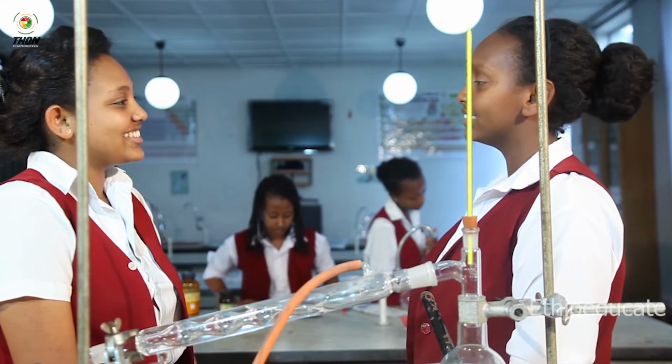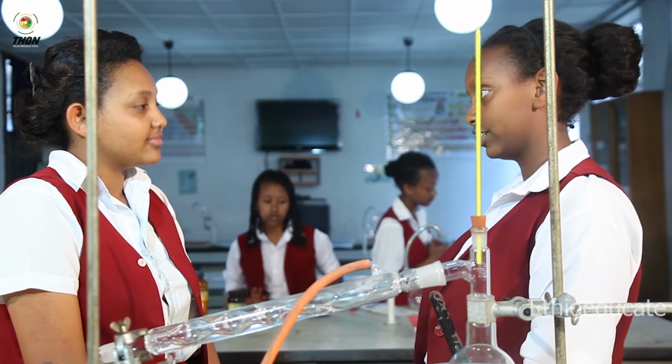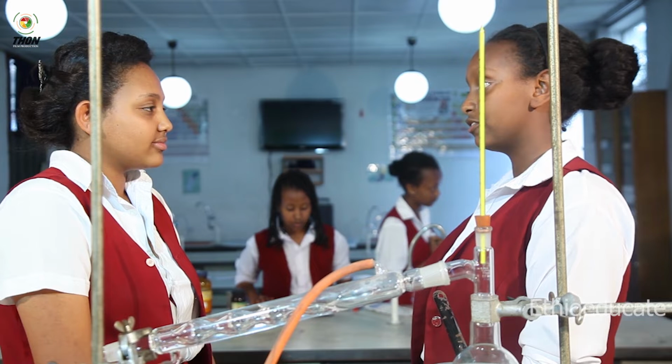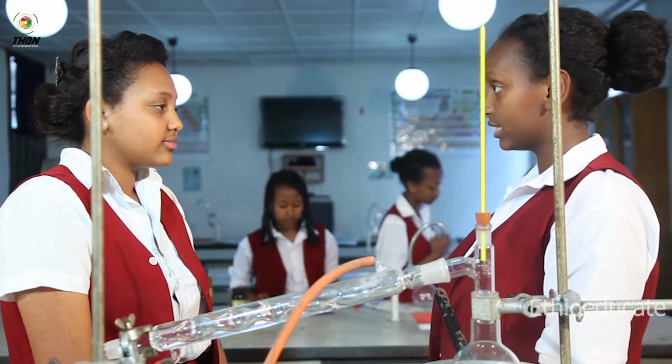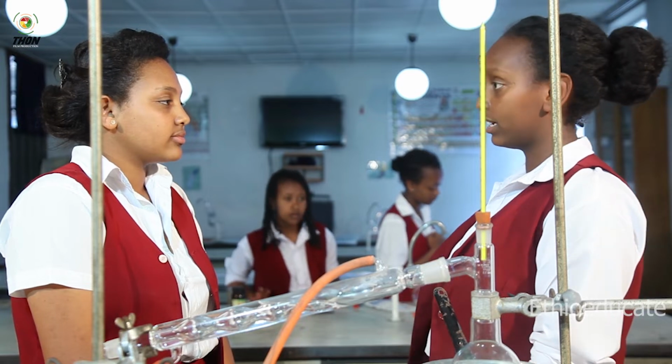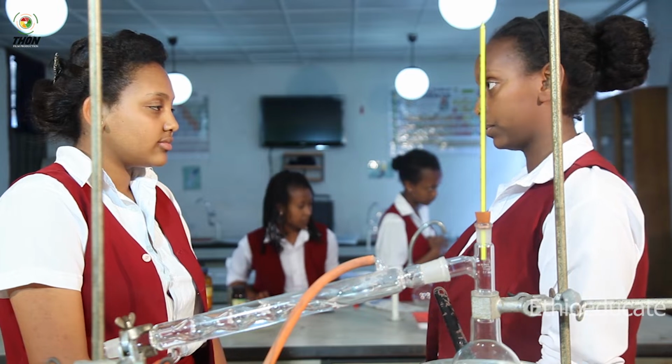Hello. Today we're going to discuss the physical and chemical properties of matter. But before that, we have to define what a property is. A property is a set of characteristics of a matter. Now, we can classify properties into two: physical properties and chemical properties.